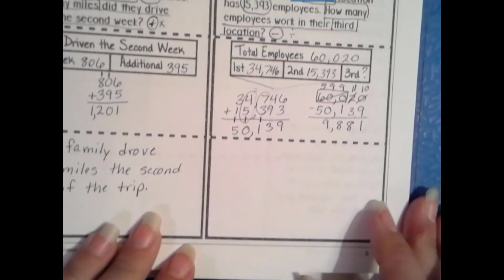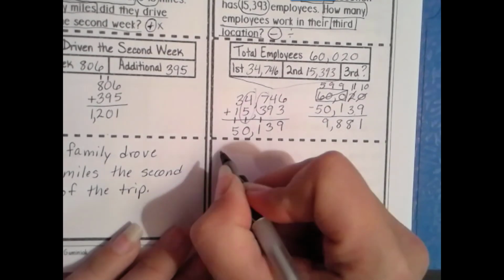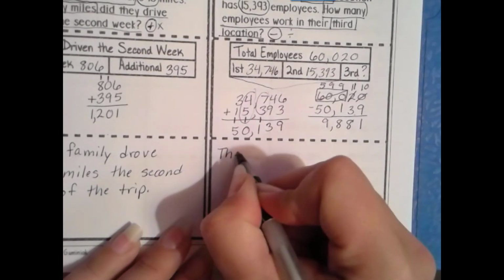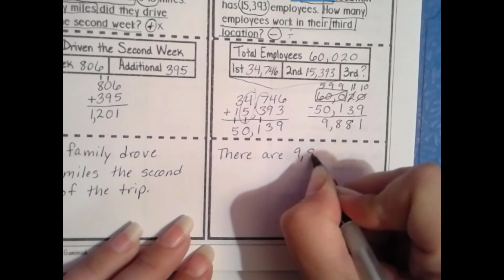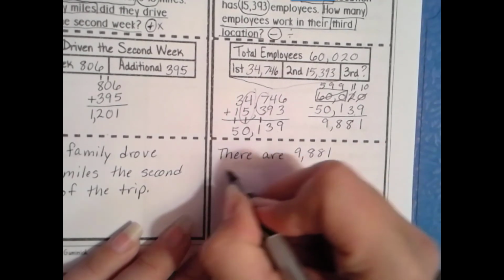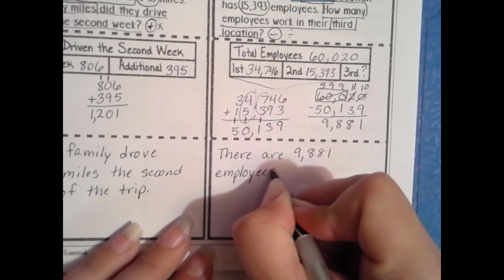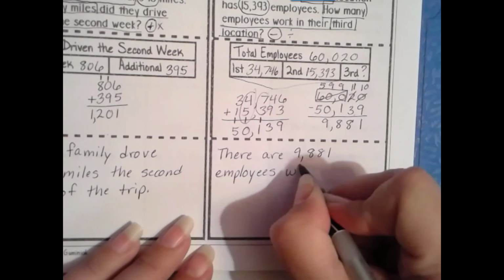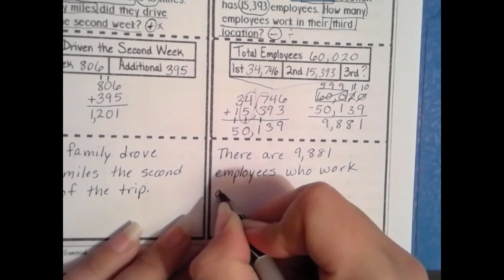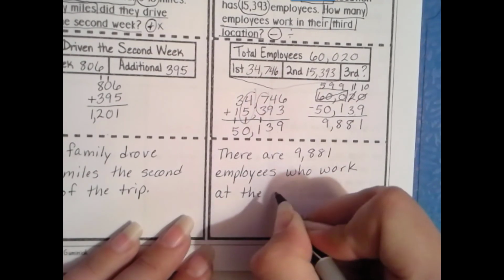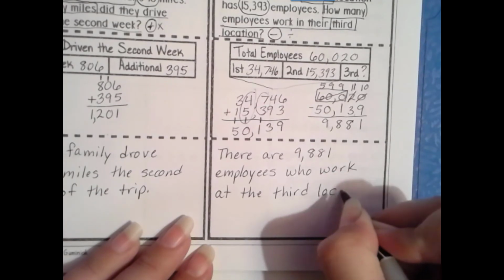So now to answer the question, how many employees work in their third location? There are 9,881 employees who work at the third location.